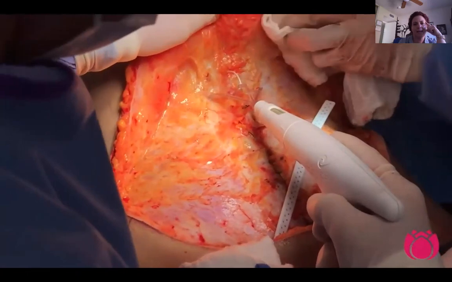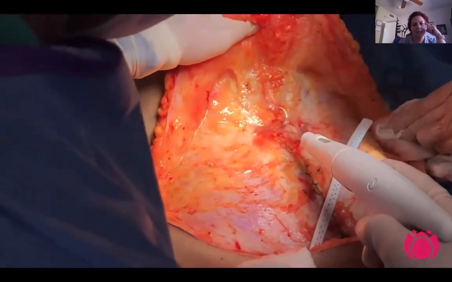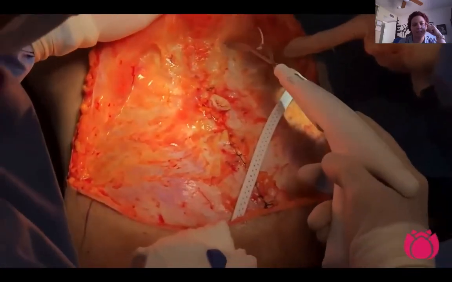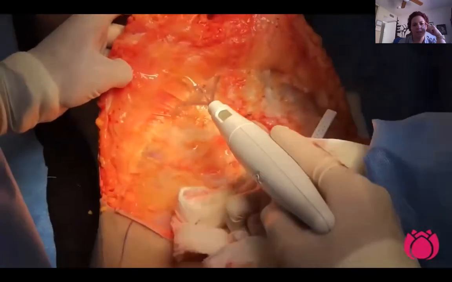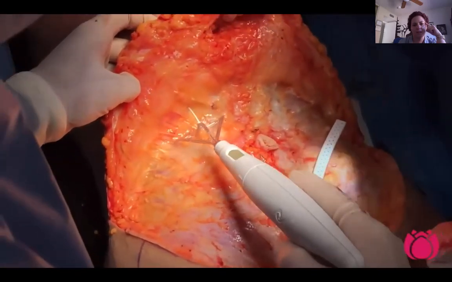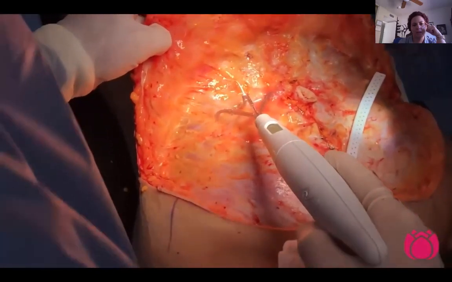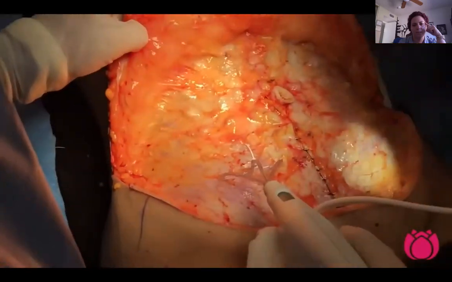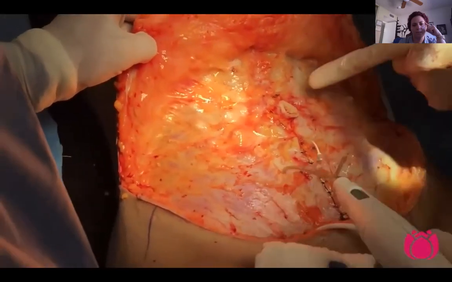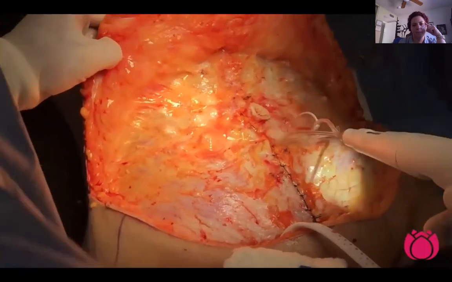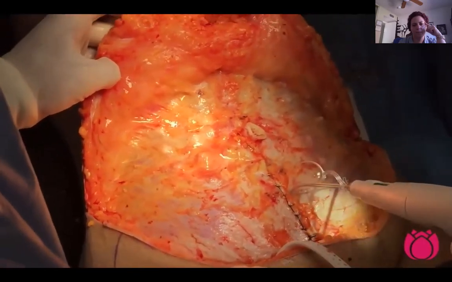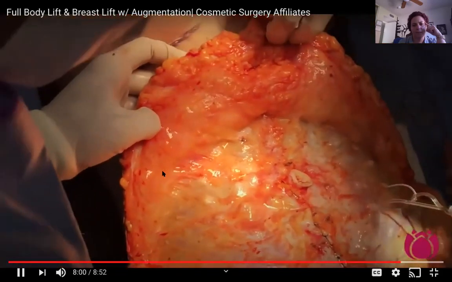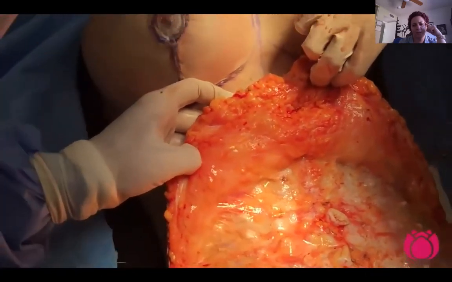Oh, I think that's local anesthetic. I've never seen that thing before, but it looks like it's injecting something, doesn't it? That's very strange. I guess I'm not exactly sure what that is. I'm gonna have to find out.